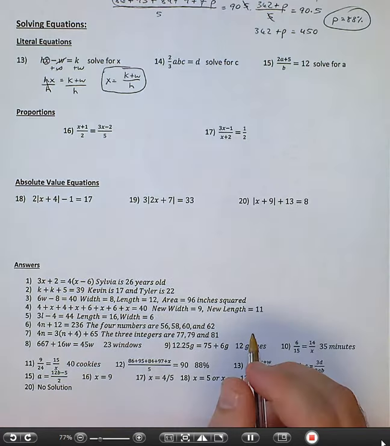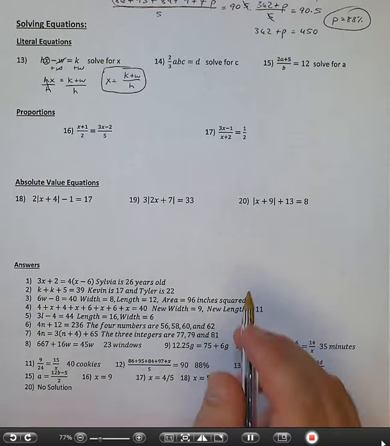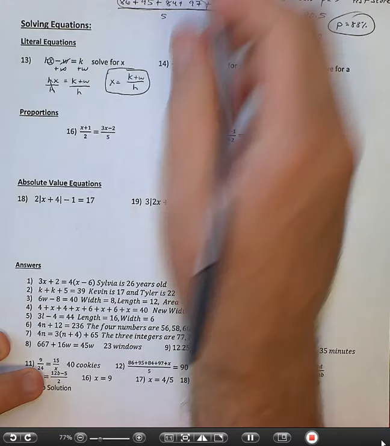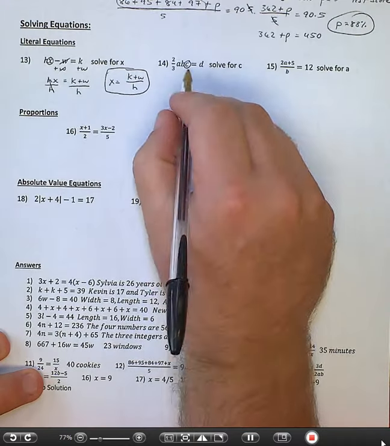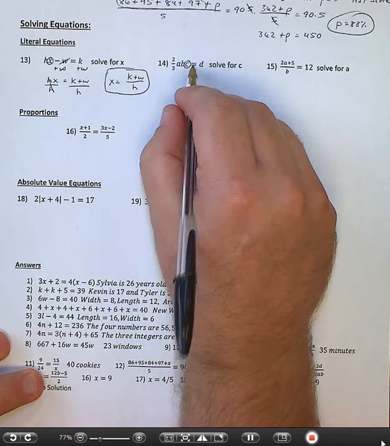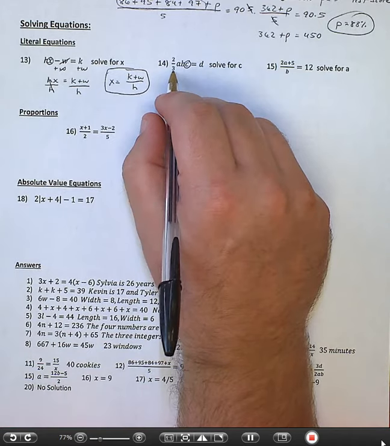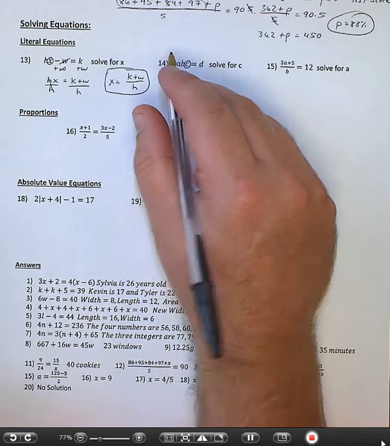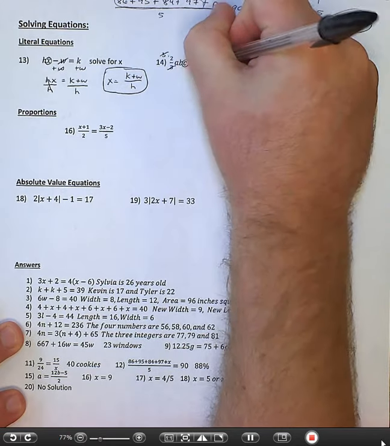Number 14, I'm going to get c by itself. So I need to move 2/3, a, and b. There's nothing being added. Everything here is being multiplied. You could also say divided by 3. So I can clear that fraction right away. So I'm going to multiply both sides by 3 to clear the fraction.